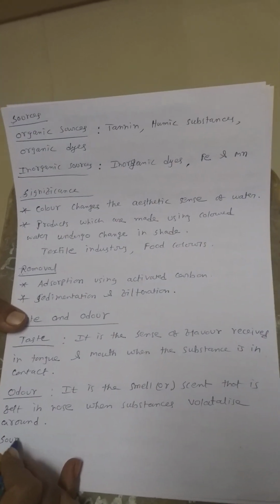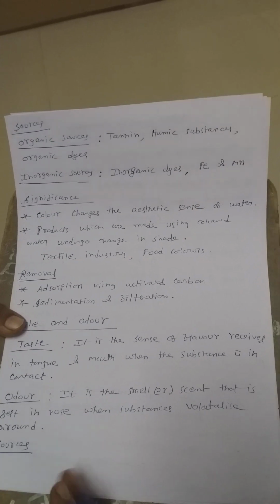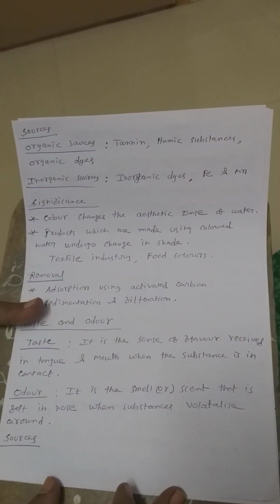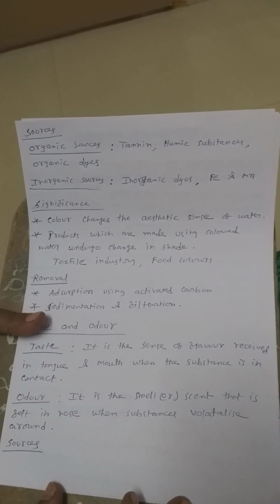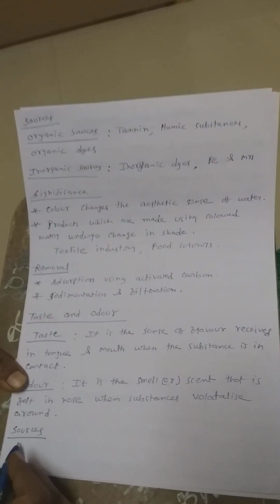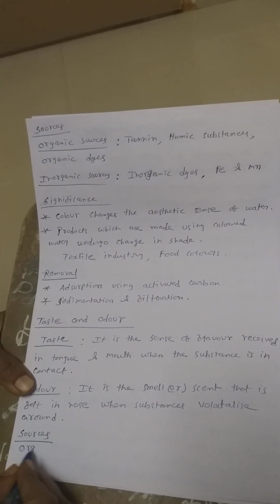Certain sources in water create bad taste and bad odor. It imparts bad taste and bad odor to water. The sources are listed below and classified as organic and inorganic.